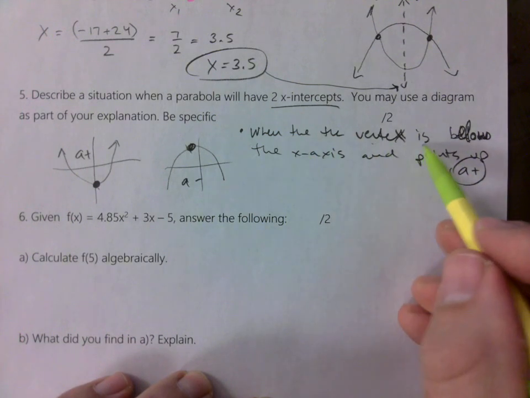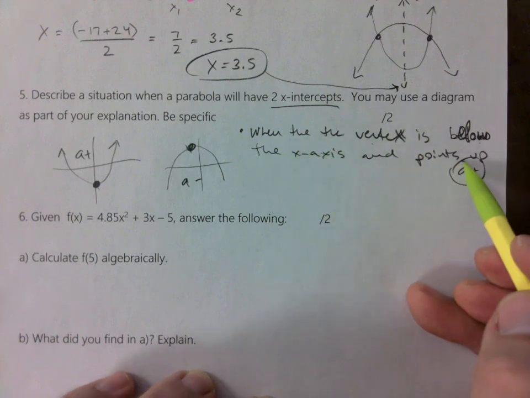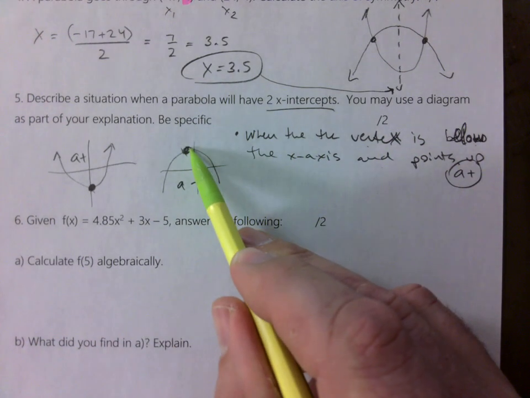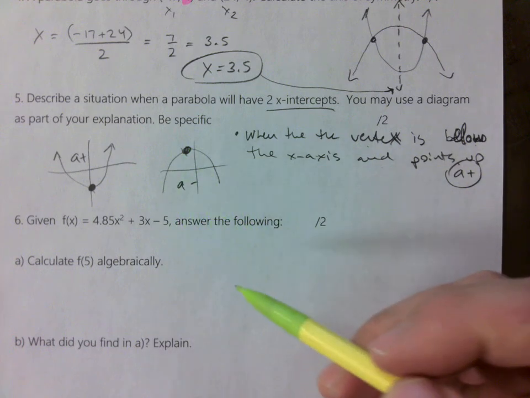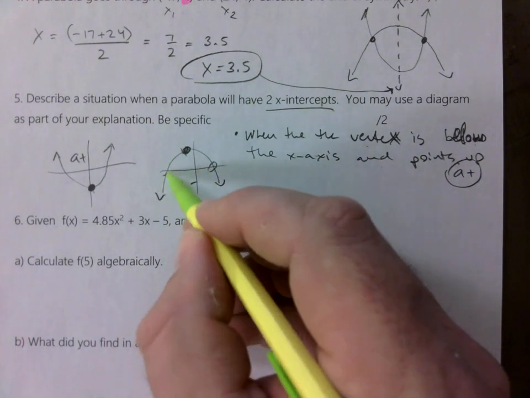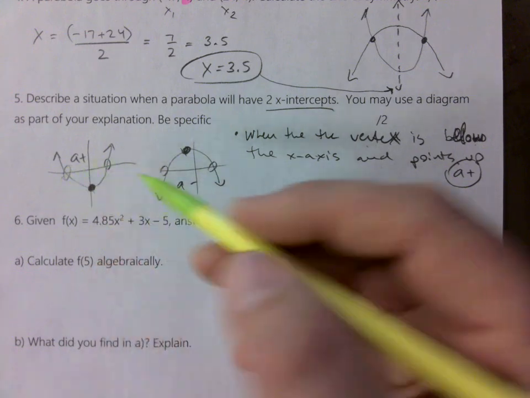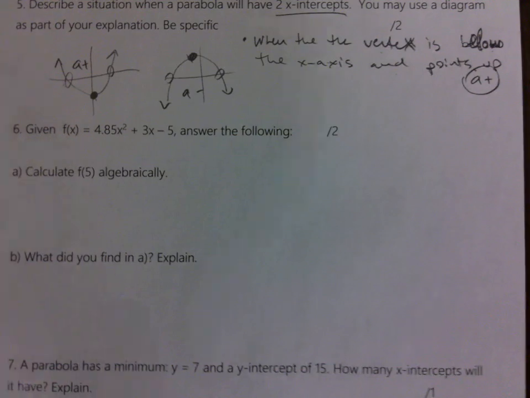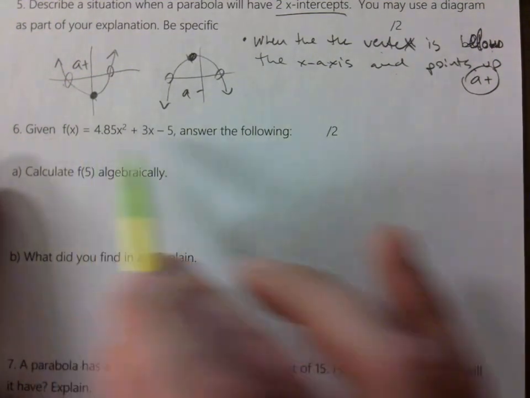Okay, when the vertex is below the x-axis and it points up, or the other way, when the vertex is above the x-axis and it points down. So either one of those is fine. If you give me a diagram, that would be great as well. It shows me you understand what's happening. All right, keep going.